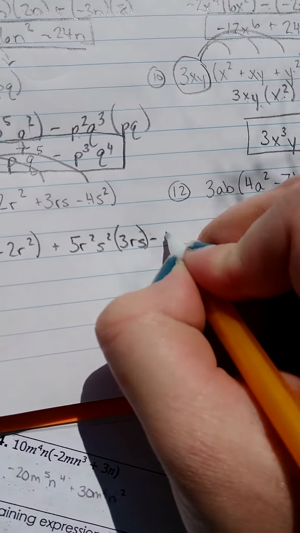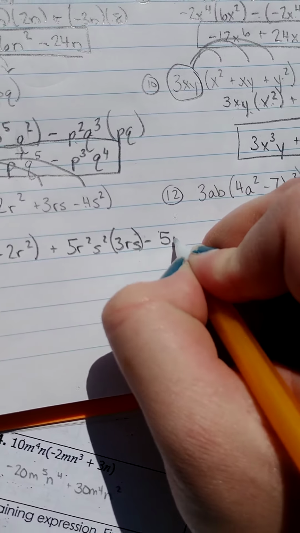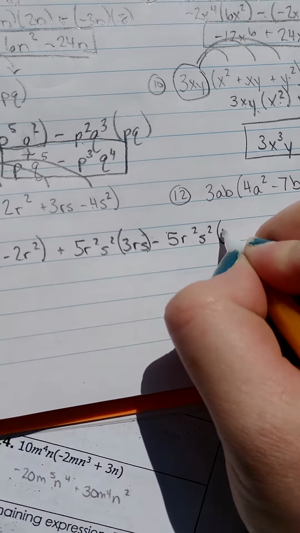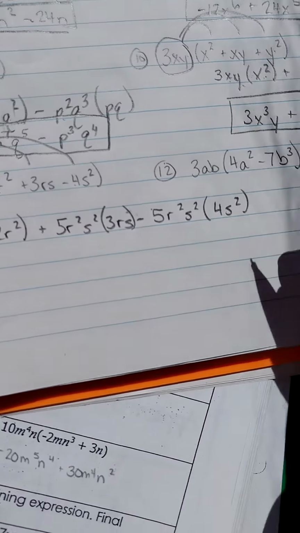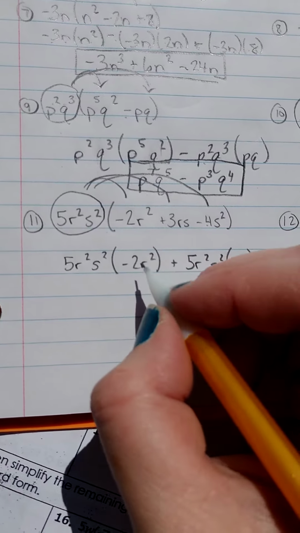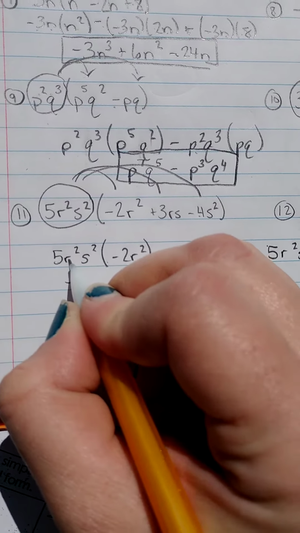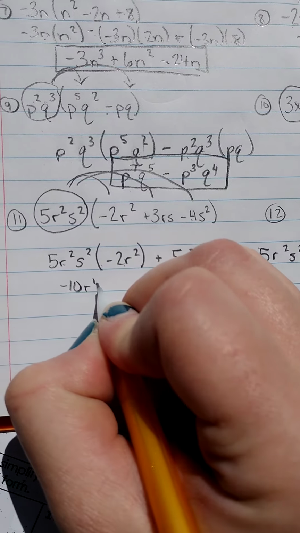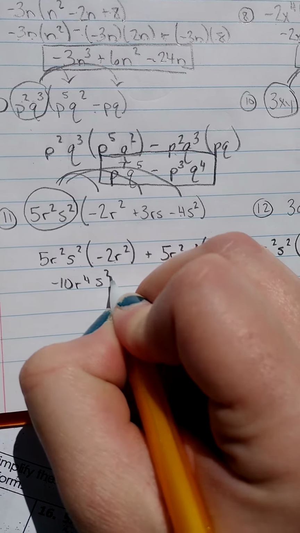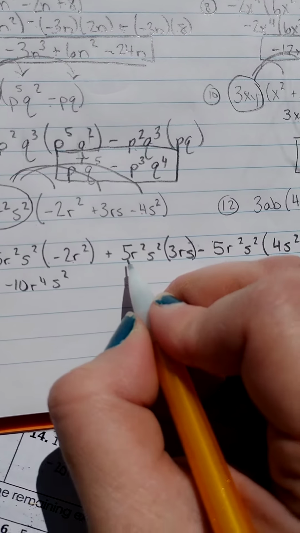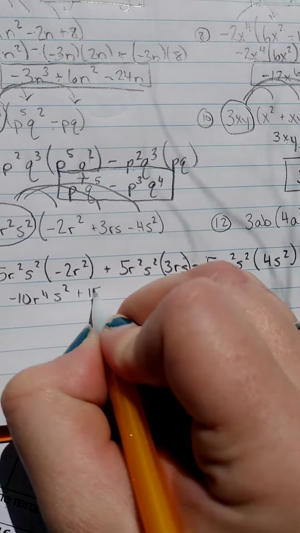Bring down your minus sign. 5r squared s squared times 4s squared. So this one's a long problem, and I can't take it out that far without it getting fuzzy for some reason. So 5 times negative 2 is negative 10. R squared and r squared gives you r to the 4th, and then we're just going to drag that s squared down. Over here, 5 times 3 is 15.